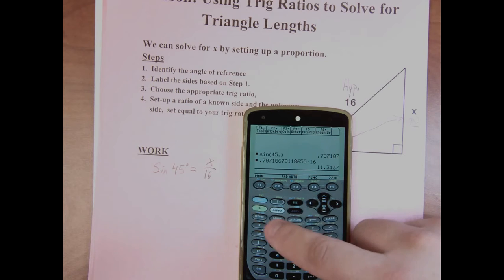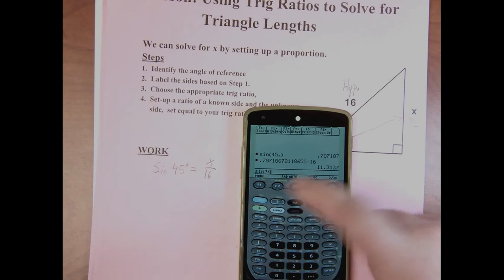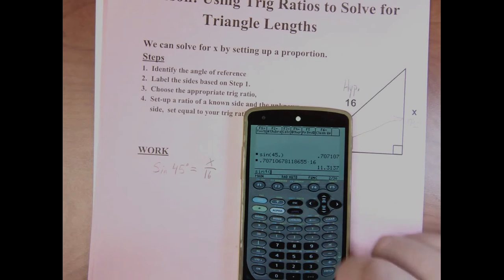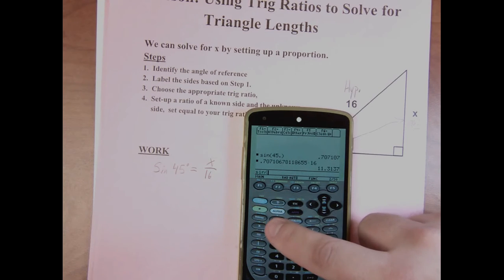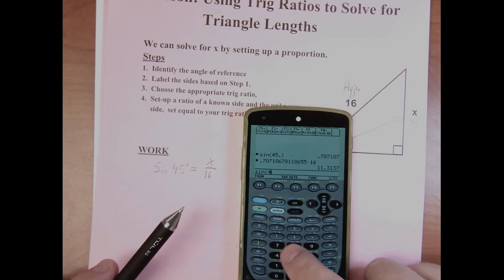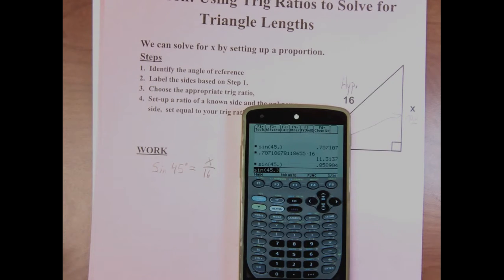So for me, I put in sine. Pardon me, sine, there we go. Sine and then 45 degrees, and I close the parentheses. Make sure I get a decimal number.